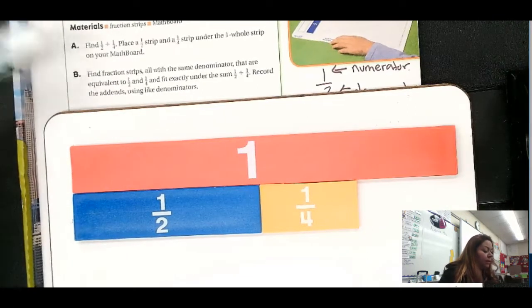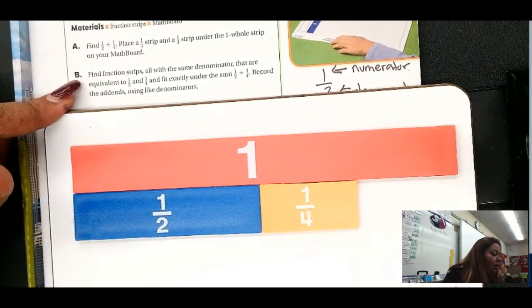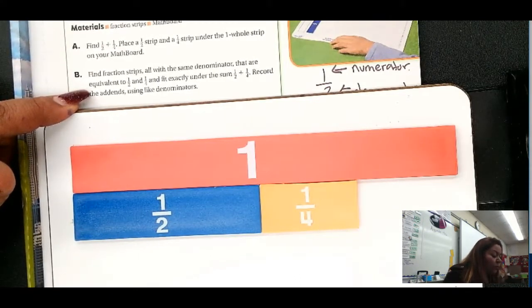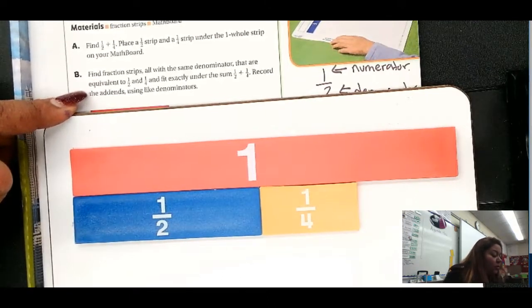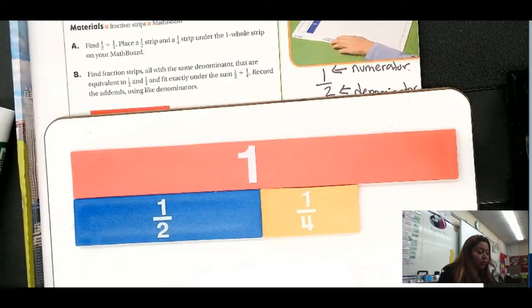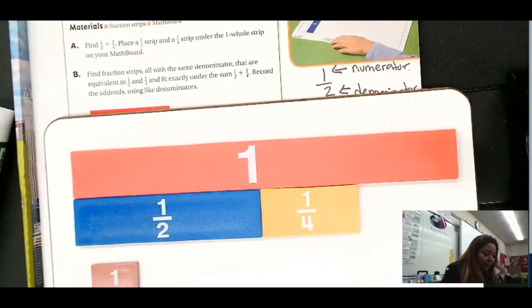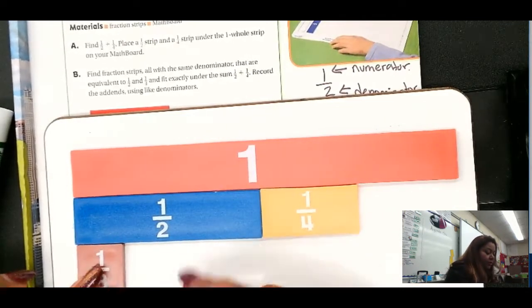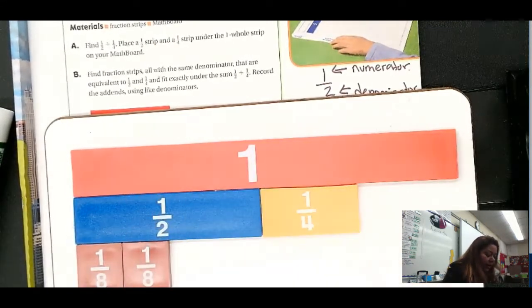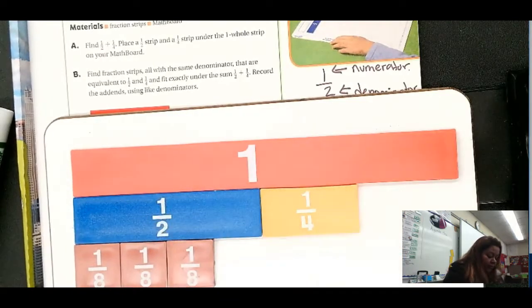Now, let's continue with part B. Find fraction strips, all with the same denominator, that are equivalent to 1/2 and 1/4 and fit exactly under the sum 1/2 plus 1/4. So, in other words, we're trying to find which fraction, with the same denominator, if I put them under, would fit? So right now I'm using 1/8. I just randomly selected 1/8.